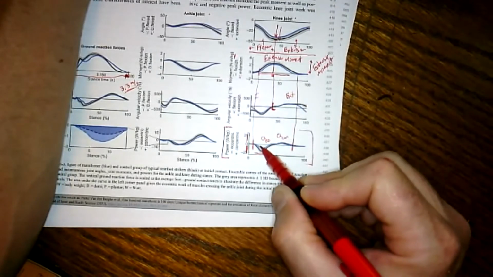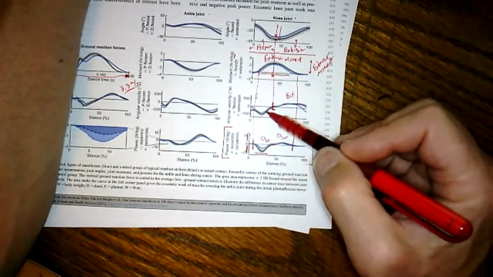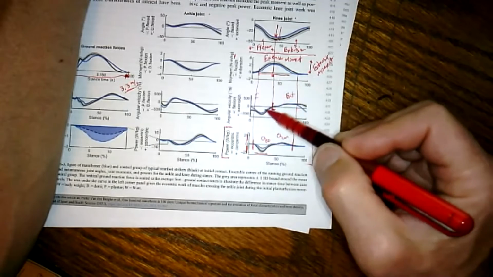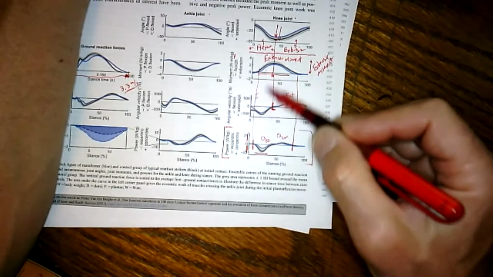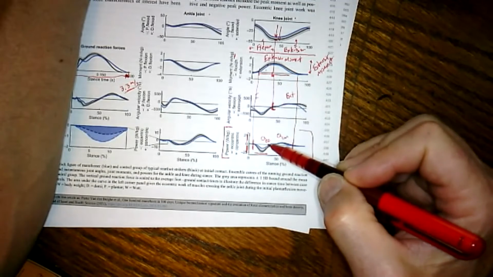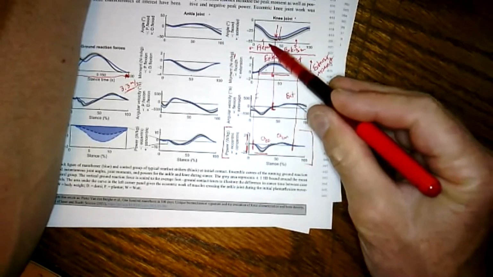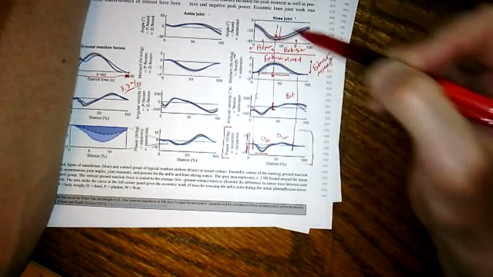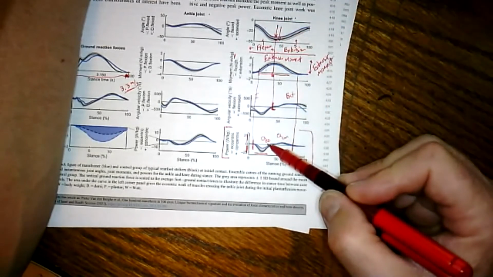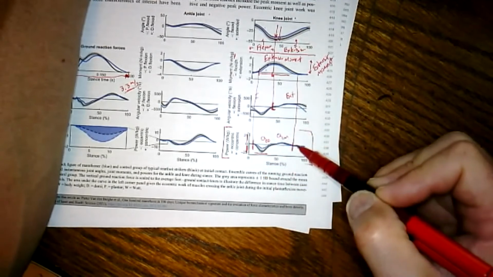And the power is negative, meaning that the extensor moment and the velocities are in different directions, right? Negative and positive, leading to a negative power. That negative power indicates that the quadriceps are trying to cause knee extension, but the knee is going through flexion, okay? It's going through flexion. So the muscles are acting eccentrically, and you can even see a peak power here.